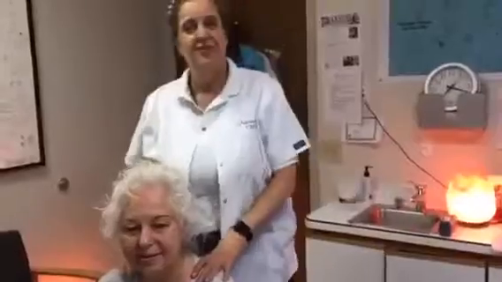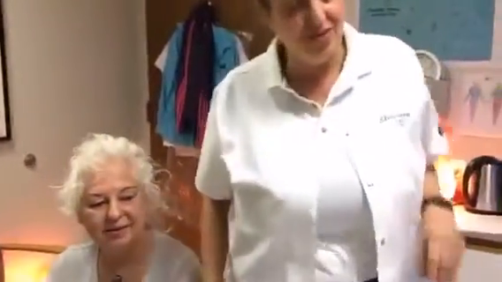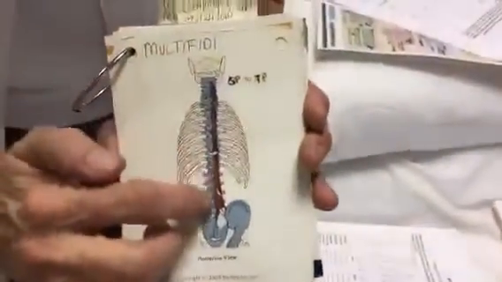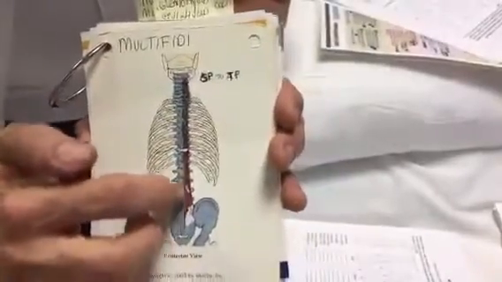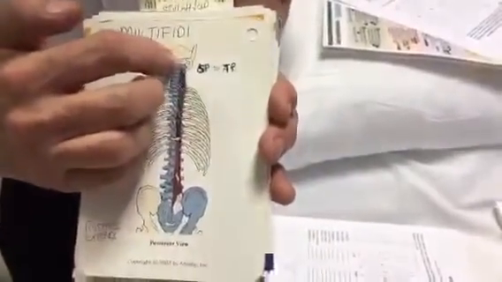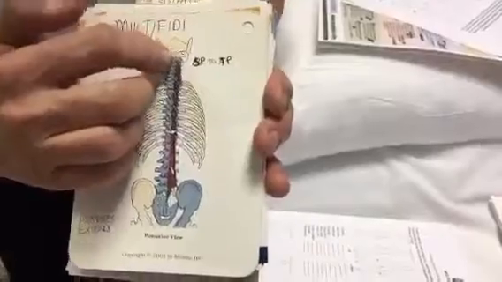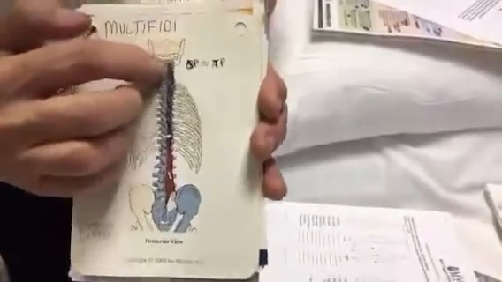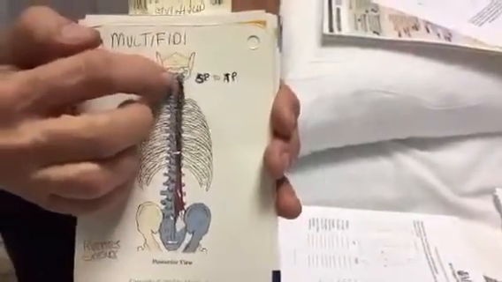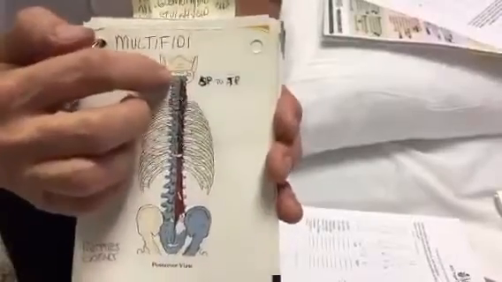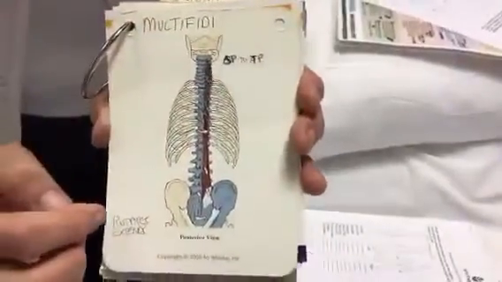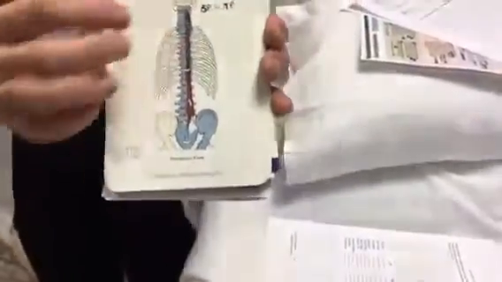Okay, the next muscles we're going to treat are the multifidi. So here's a picture of the multifidis right here. They go all the way down to cover the sacrum and all the way up here. You can see they come up here to C2. They attach on the transverse processes on the outside of the vertebrae. That's what we're going to look at next, and they rotate and extend the neck.